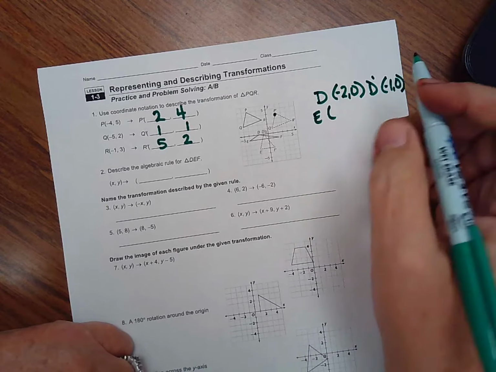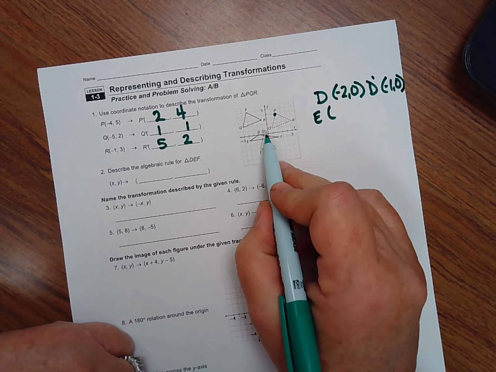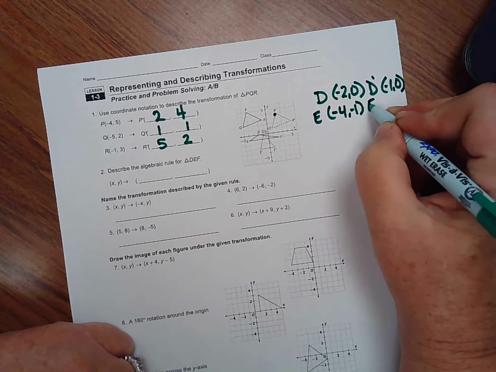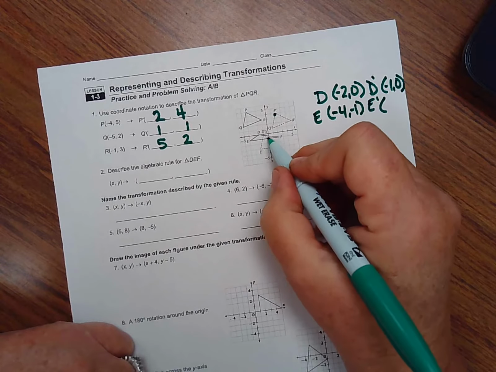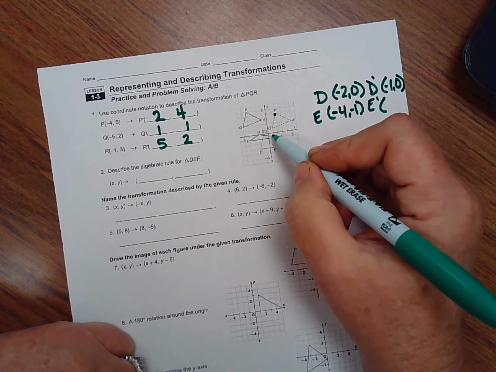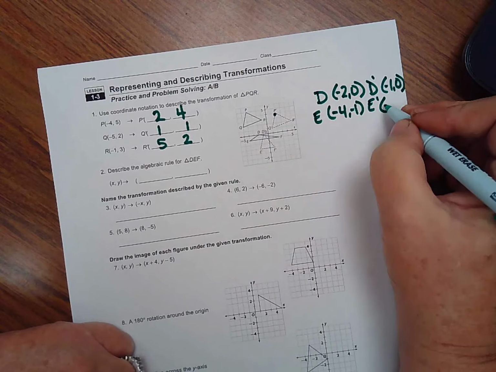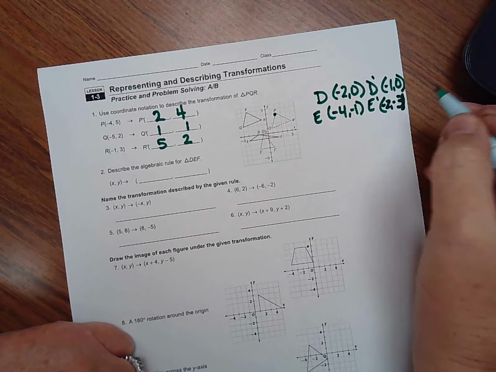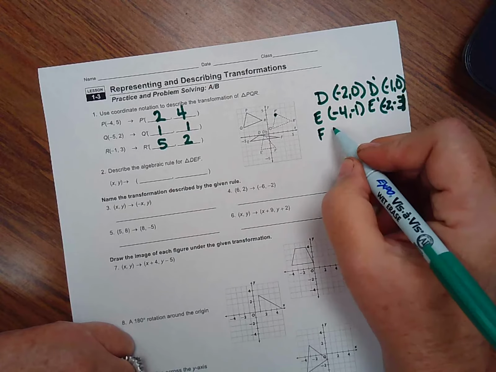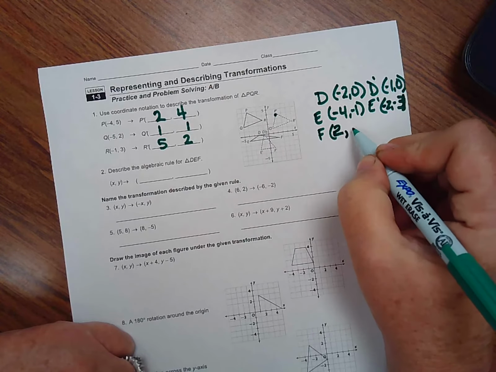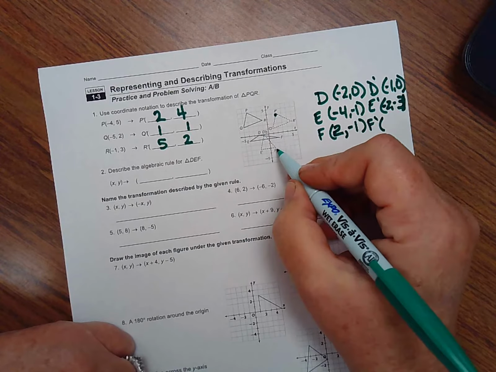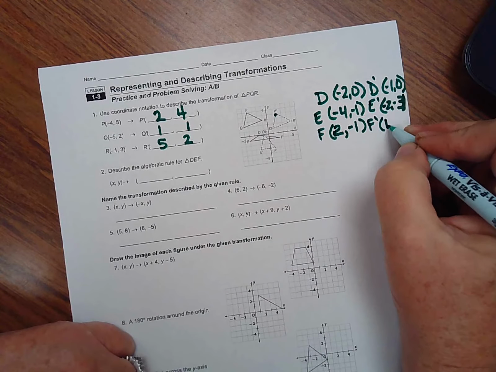Okay, E was at -4, -1, and it ended up at -2, 1, 2, 3, -2, -3. Okay, and then F was at 2, -1. Oops, that's positive. 2, -1, and it ended up at 1, -3.